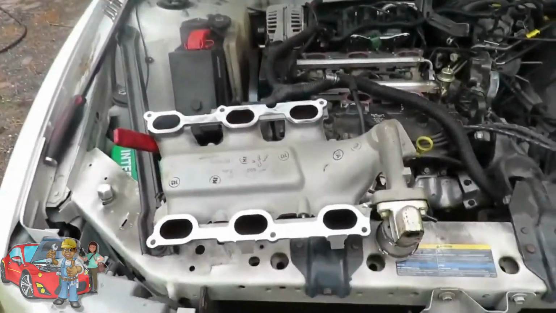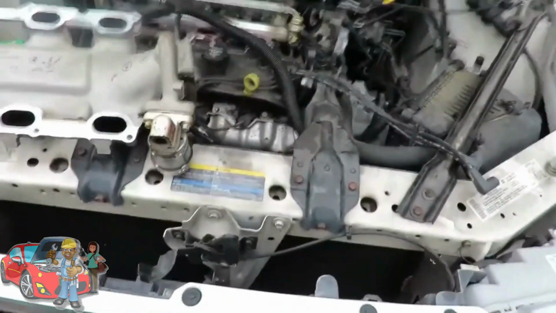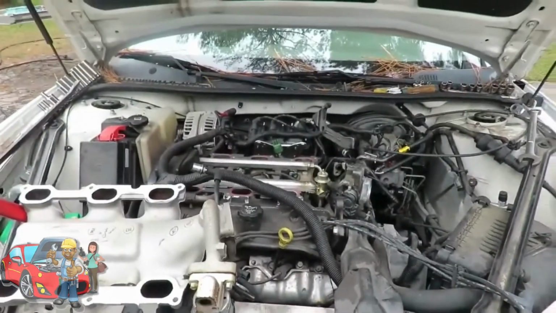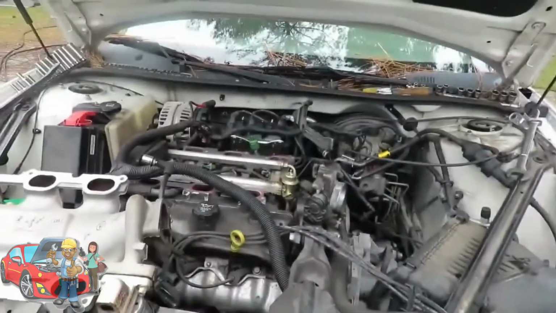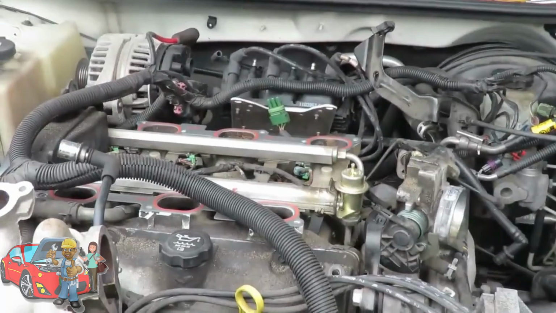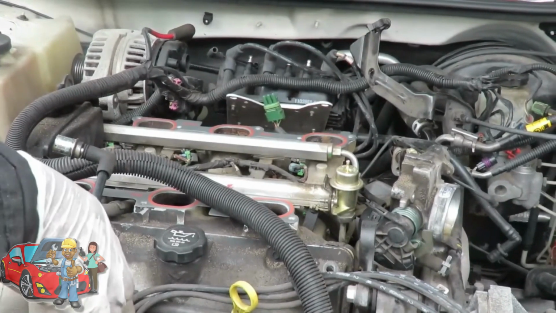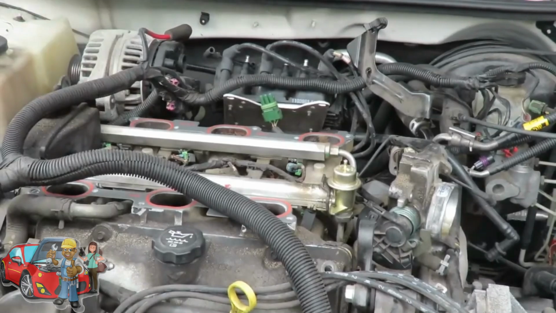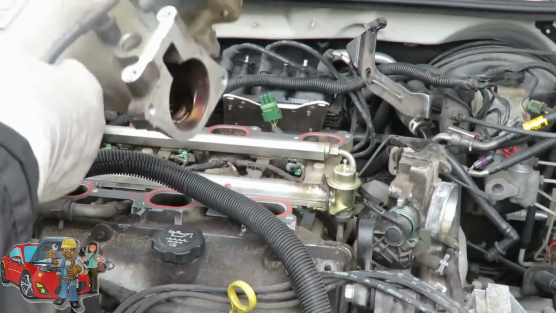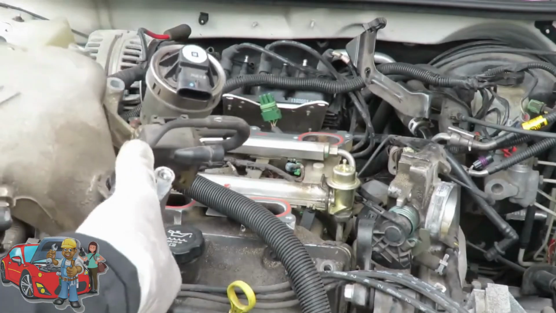Okay, we got the intake cleaned up, lower and upper. And what I'm gonna do is set the camera right here so you get a good look at this. Now, let's set that intake back up there. Be very careful setting this down. You don't want to mess up those gaskets down there.